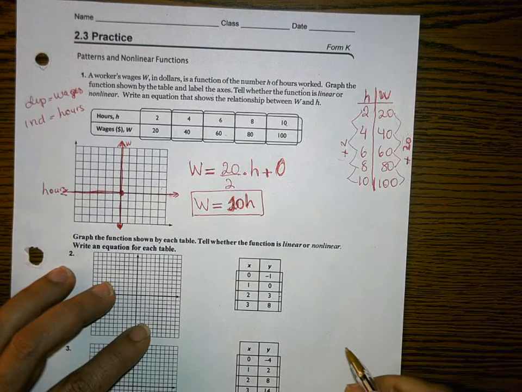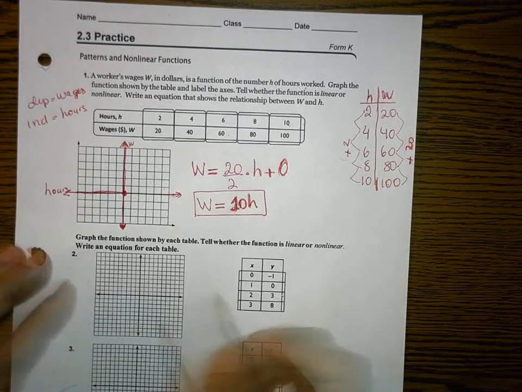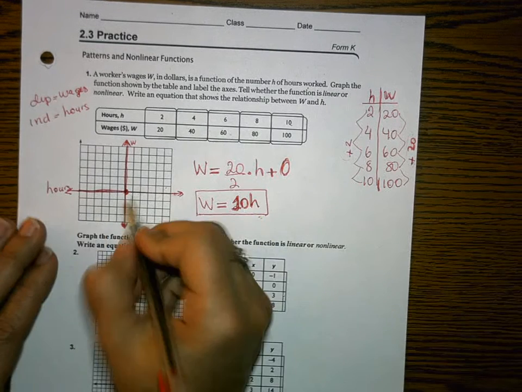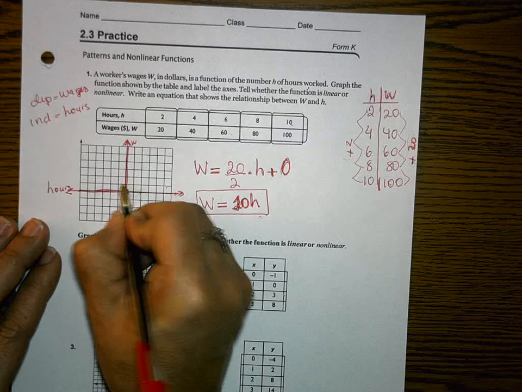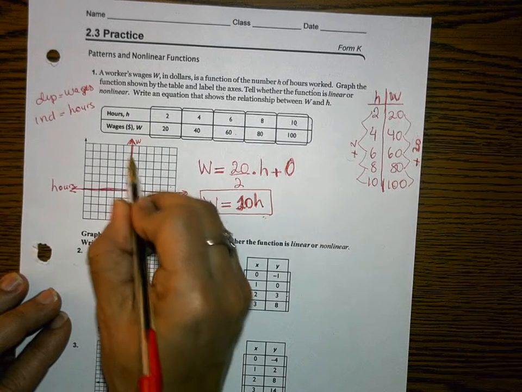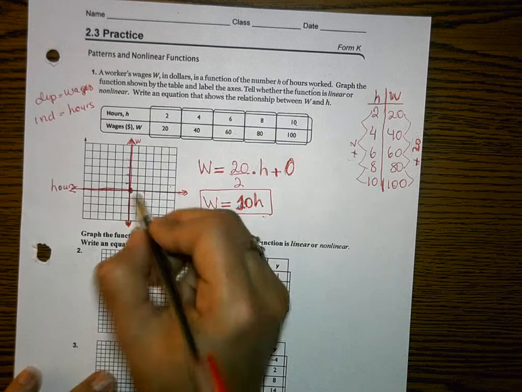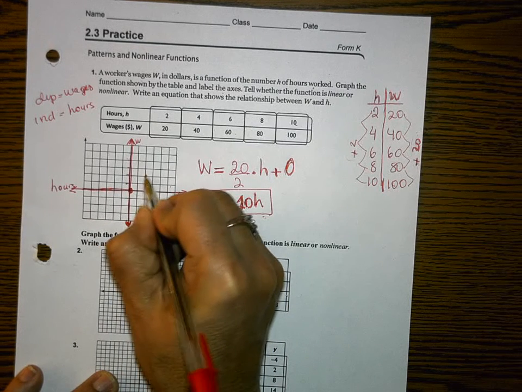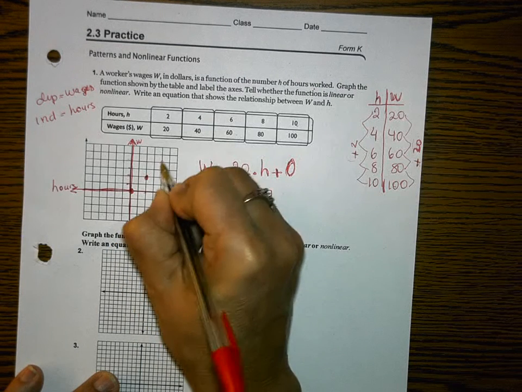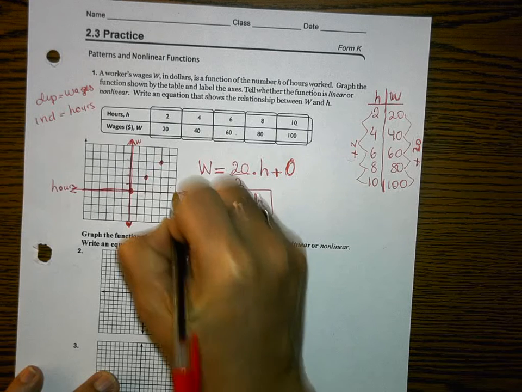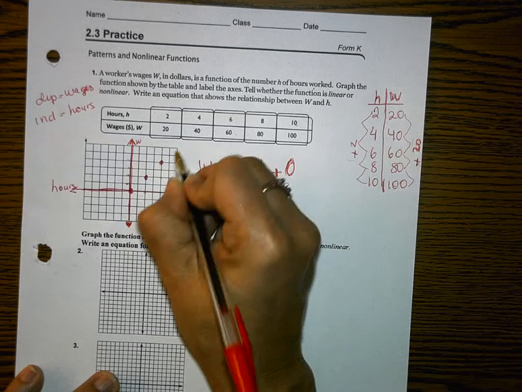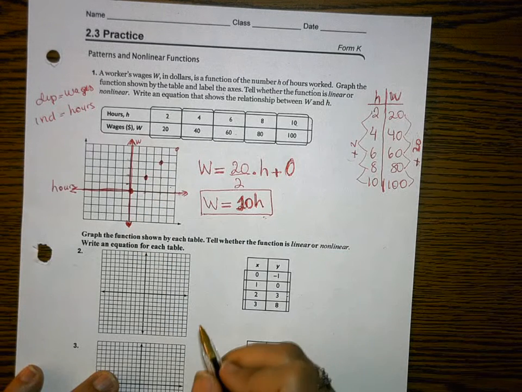There we go. Let's go ahead and create a graph and double check, because I don't like to do things and say I'm done until I double check with my graph. At 2, let's pretend that each line over here represents a value of 10. 10, 20, 30, 40, 50, 60, okay? So at 2, I get 20 right here. At 4, I get 40. So 20, 30, 40. And at 6, I'll get 60. 40, 50, 60.